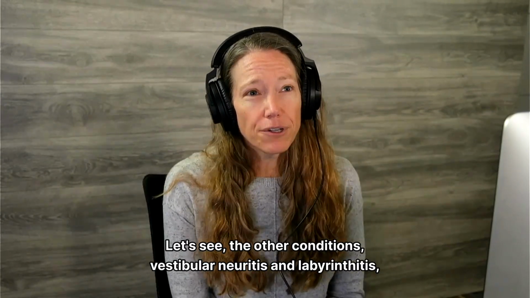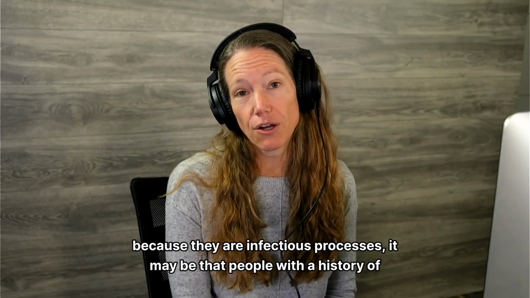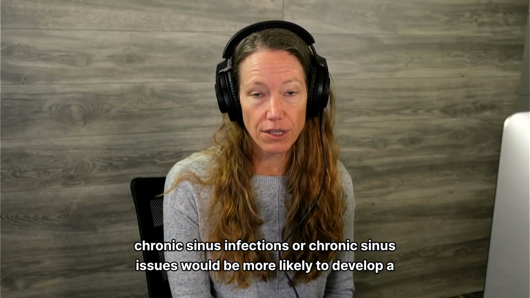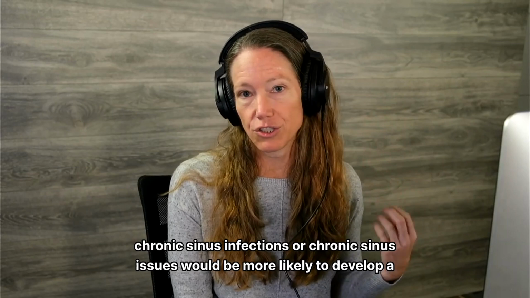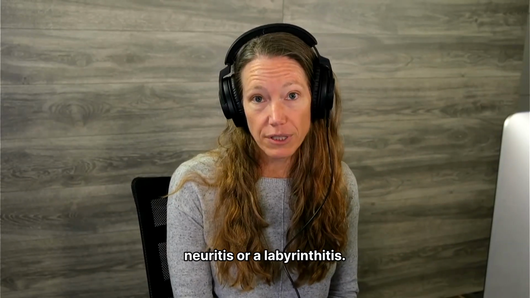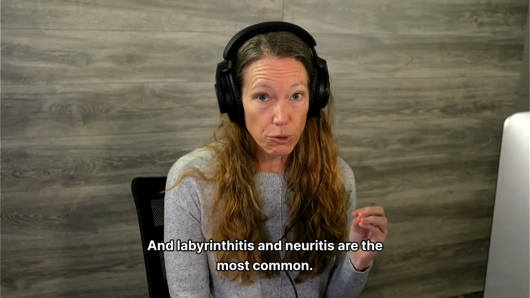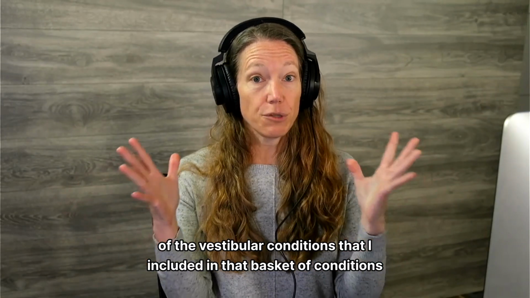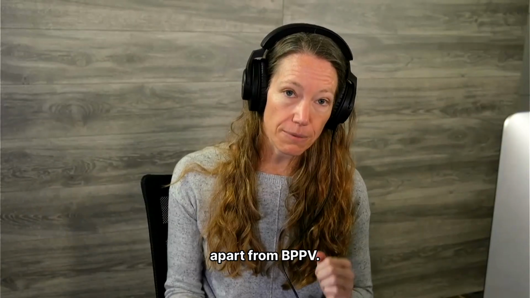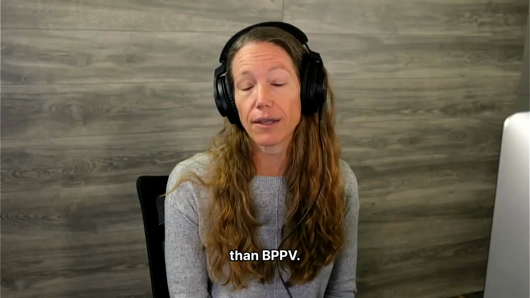Let's see. The other conditions, vestibular neuritis and labyrinthitis, because they are infectious processes, it may be that people with a history of chronic sinus infections or chronic sinus issues would be more likely to develop a neuritis or a labyrinthitis. And labyrinthitis and neuritis are the most common of the vestibular conditions that I included in that basket of conditions, apart from BPPV. And I don't have those numbers handy in terms of the prevalence. Far lower though than BPPV.